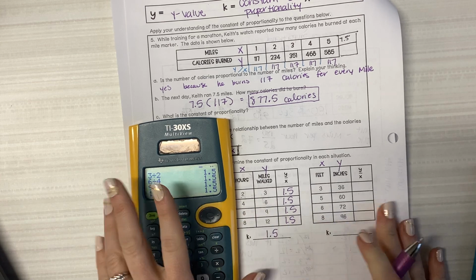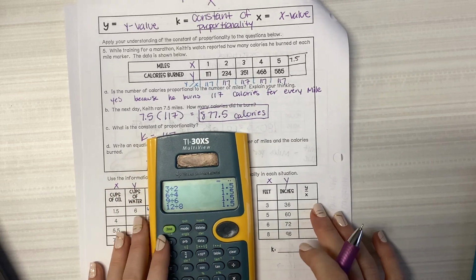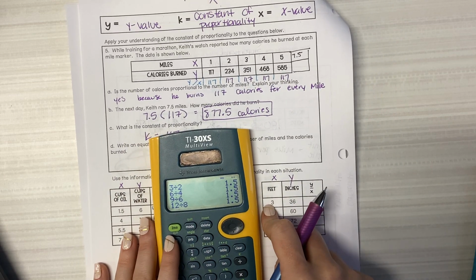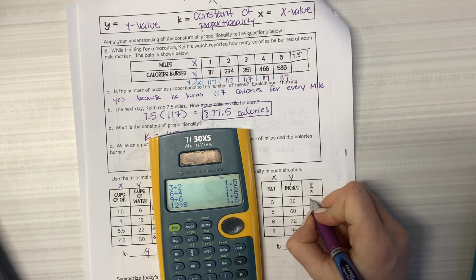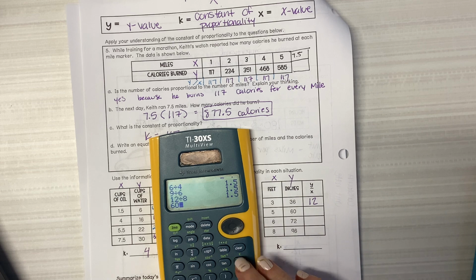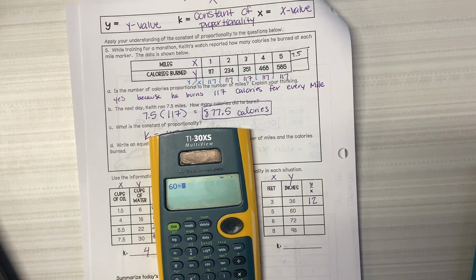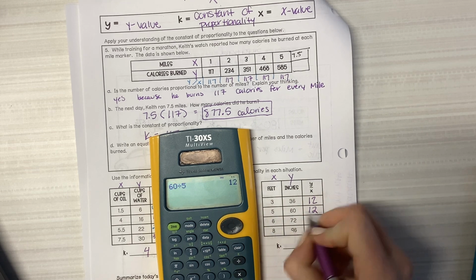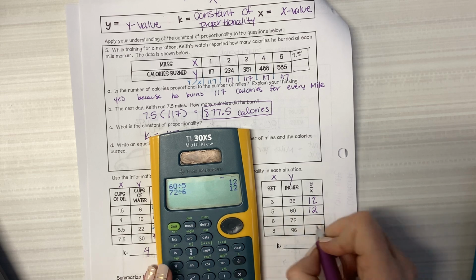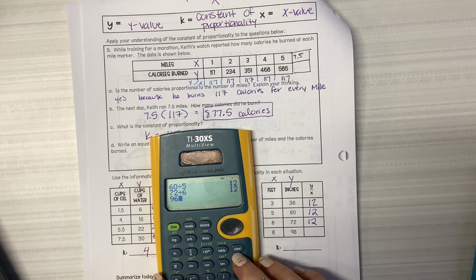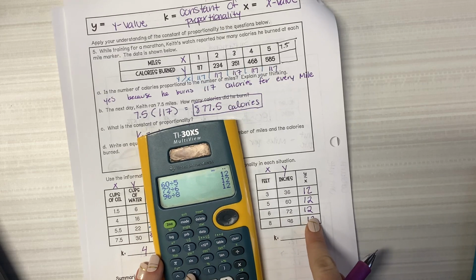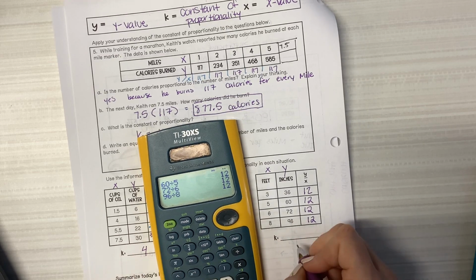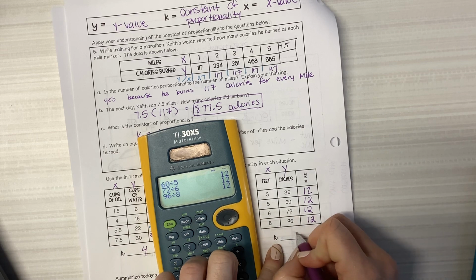All right, same thing over here. I'm going to take the y value divided by the x value every time. 36 divided by 3 is 12. 60 divided by 5 is 12. 72 divided by 6 is 12. 96 divided by 8 is 12. So that unit rate is the same. This is the proportional table, and my constant of proportionality is 12.